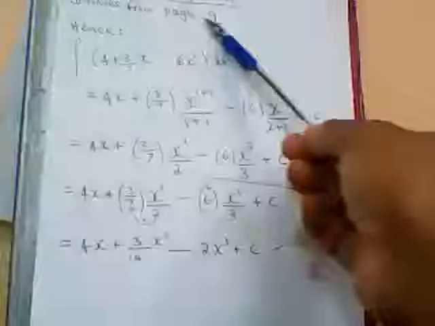Let me get the page in full view. Now this has continued from page 9.